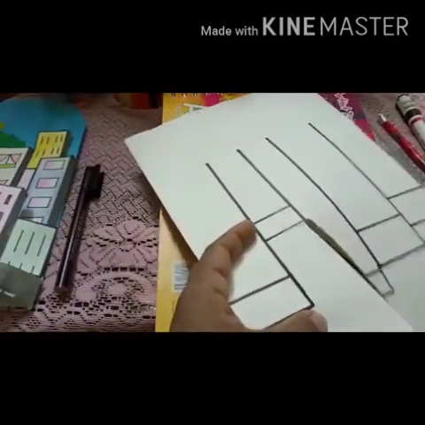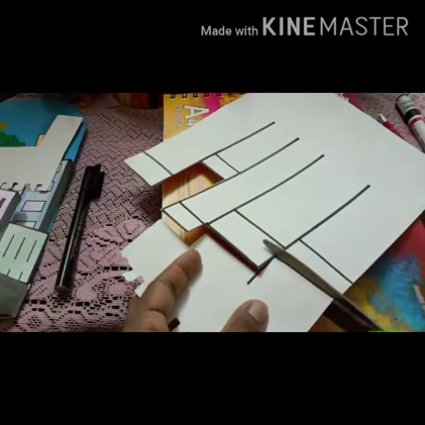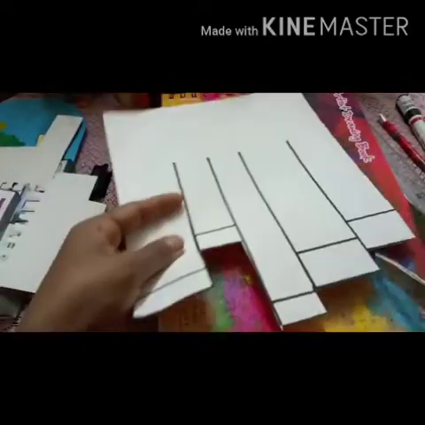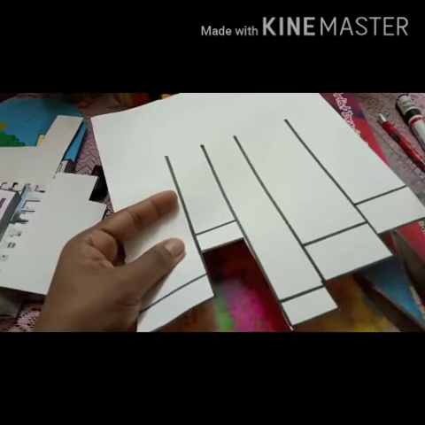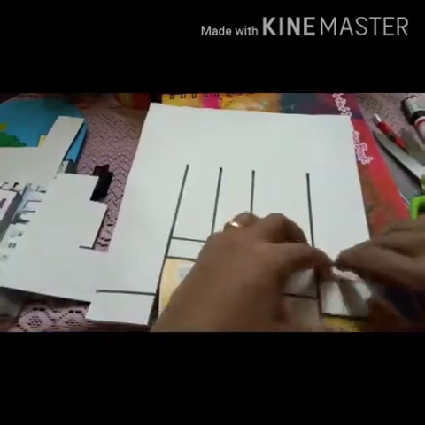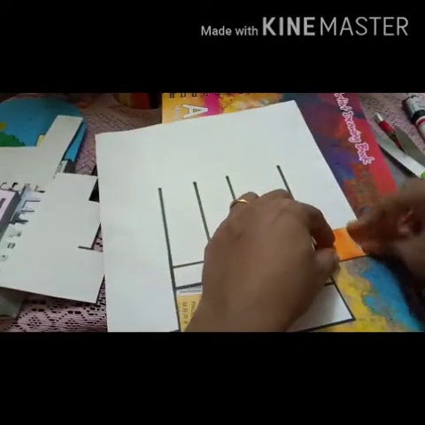So here I am going to cut the outline of these buildings from the top and then we will fold all the rectangles. So this is how we will fold all the rooftops of each building.